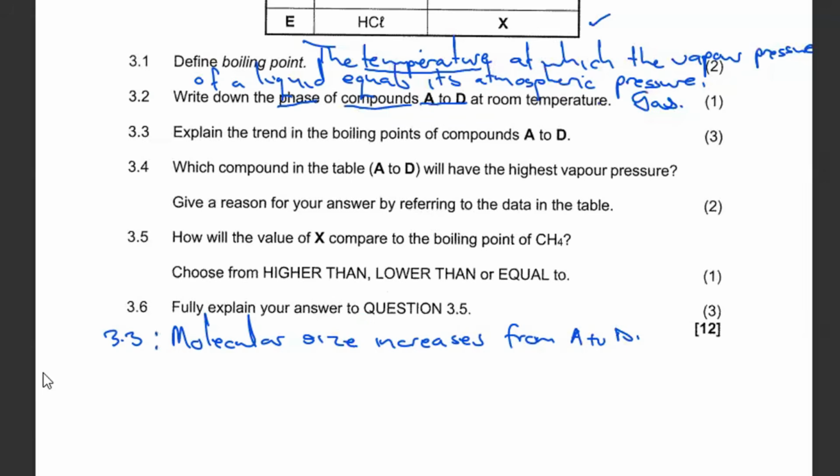What happens if the molecular size increases? It means London forces also increase. Then the other bullet is about energy. If the London forces increase, their strength is increasing, so we need more energy, a higher temperature, and that is how the boiling point is affected.